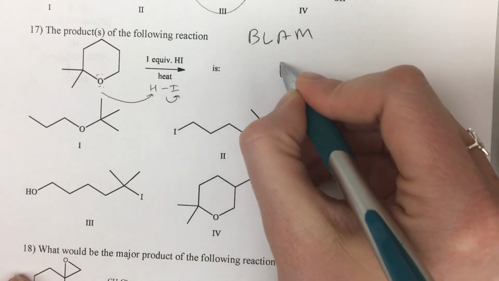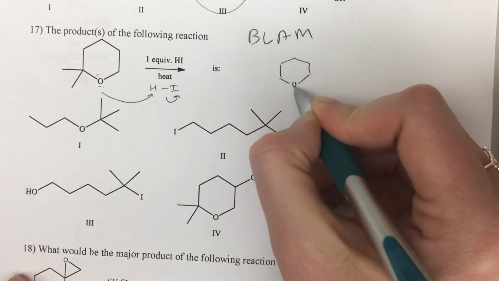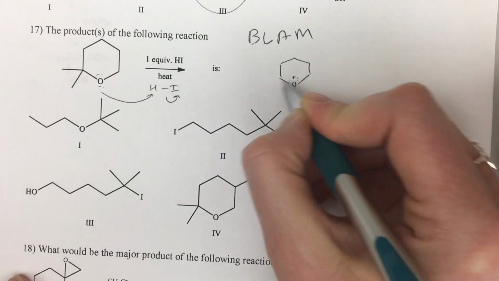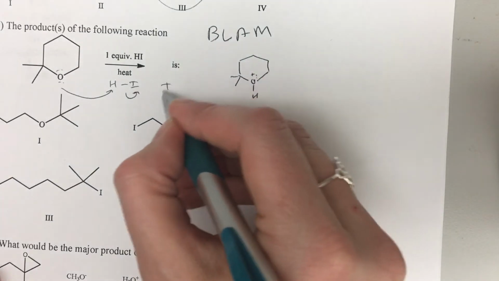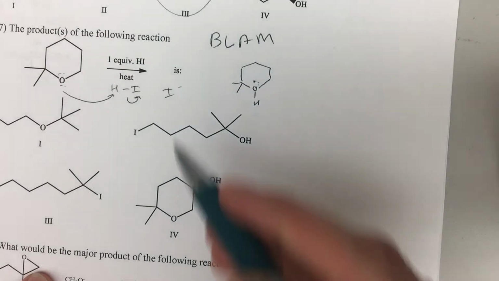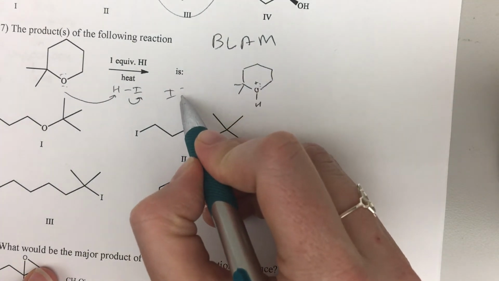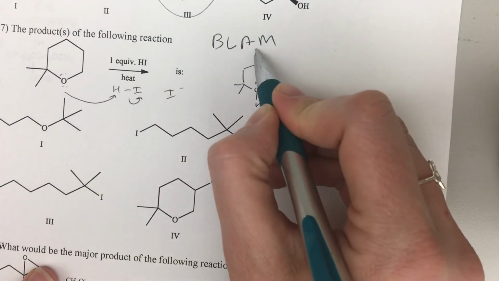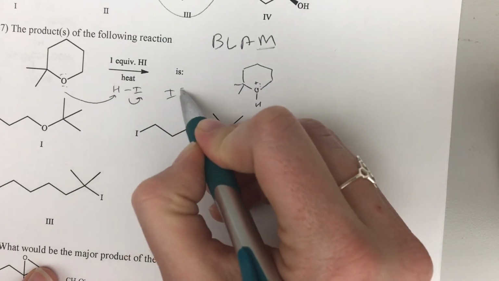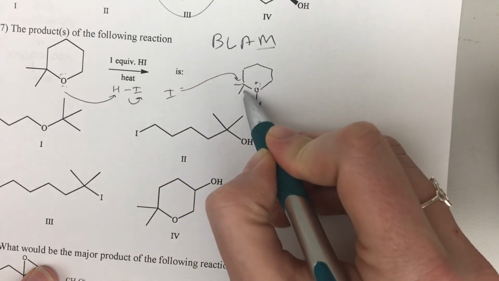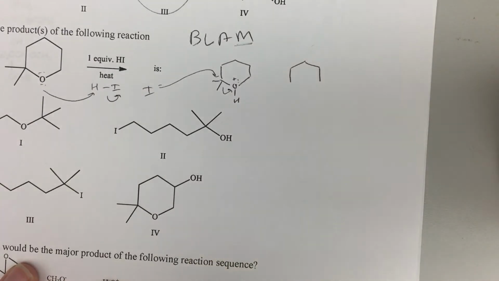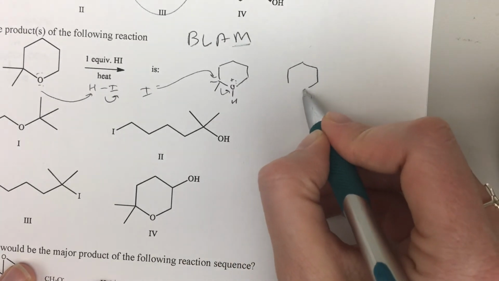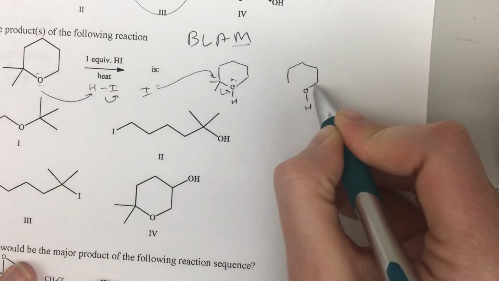So then we end up with a protonated oxygen that looks like this. Then your I minus is going to attack. This is acid catalyzed, so it's going to attack the more substituted spot, which is kind of counterintuitive. And this ring will break open. I'm going to keep the basic structure of the ring, and then draw this down here.